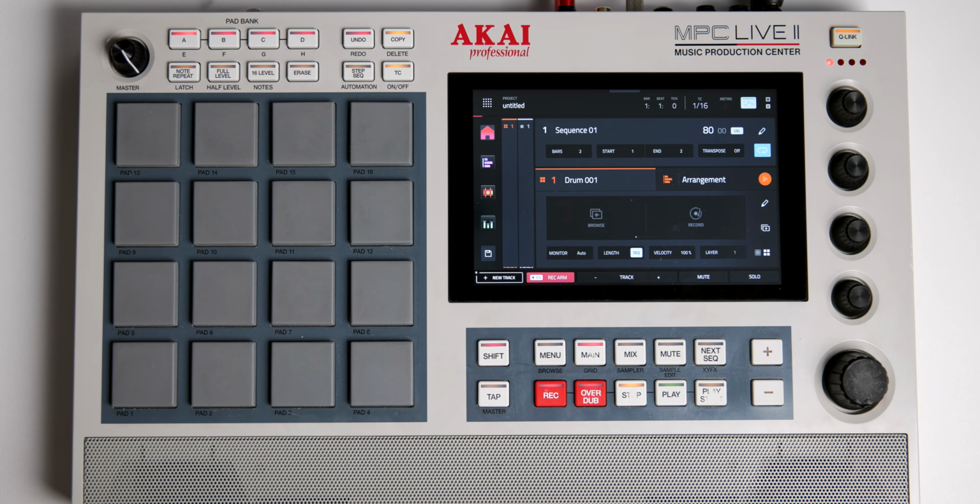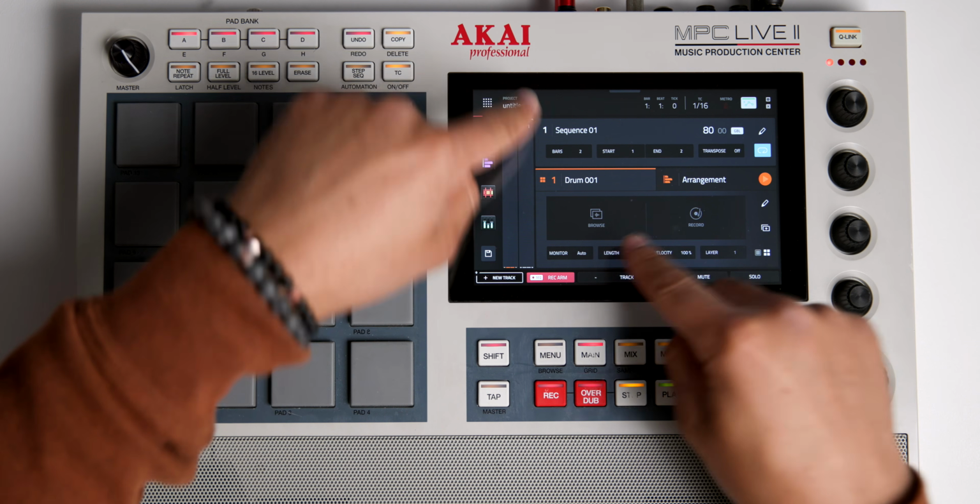Looking at this main page in the MPC 3.0 could be a bit daunting because there's a lot going on. It seems like there's a lot of different sub pages crammed into this main page, which is actually a very important page because it is probably the most used page while we're putting a beat together. There's a lot going on, but my best advice, or the easiest way to break this down, is to just split it up into pieces.